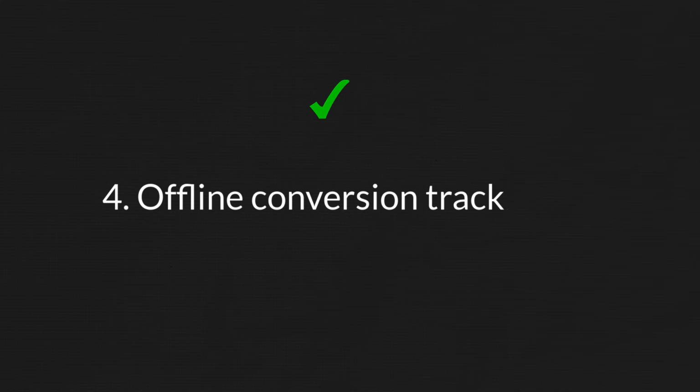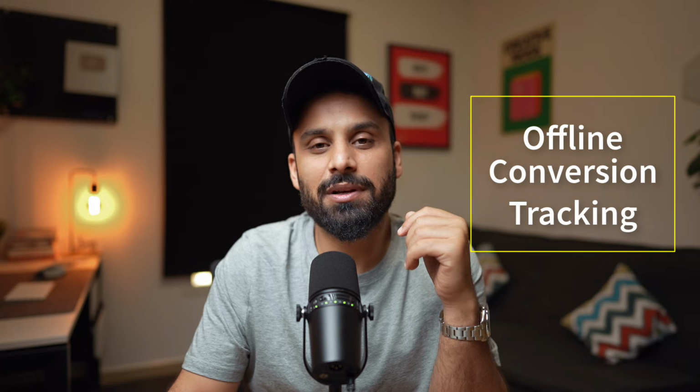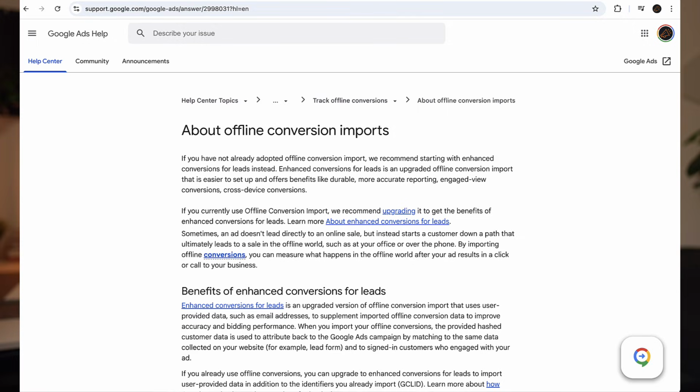Then the fourth point is to import offline conversions to Google, if applicable. So you generate leads. Google thinks that, okay, you're generating leads, and it treats all the leads equally. Let's say you are a real estate business. Some of the leads buy villas. Some of the leads buy apartments. Some of the leads rent. And some of the leads are basically junk. How do you feed this information back to Google? Offline conversion tracking. It's pretty simple and straightforward. Go to the Help Center article, you will know how to do it.